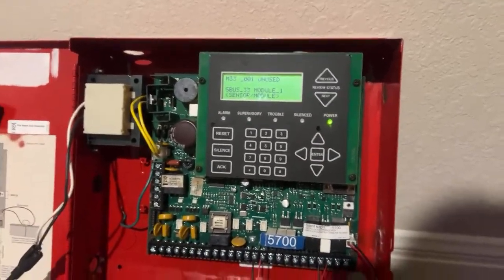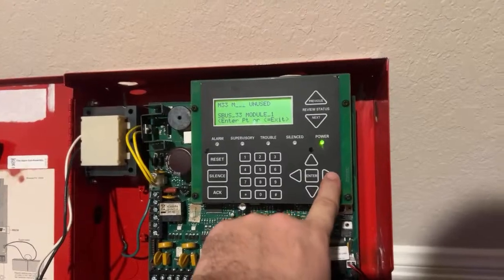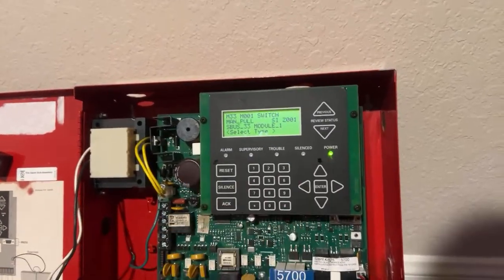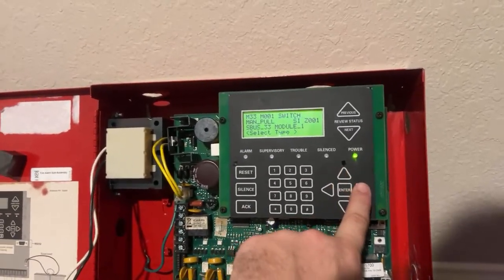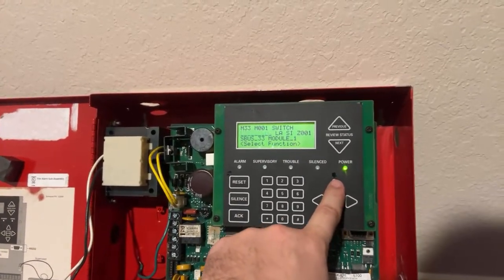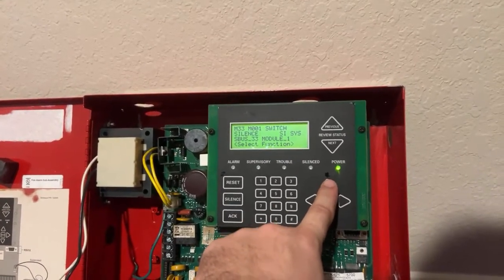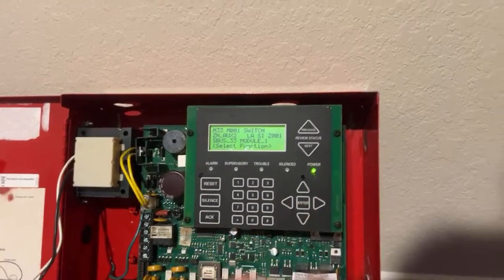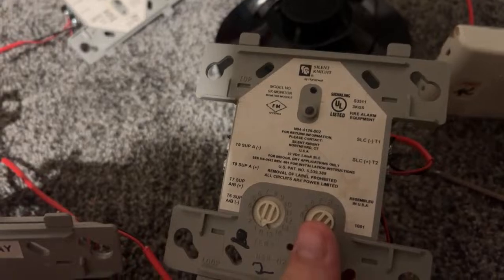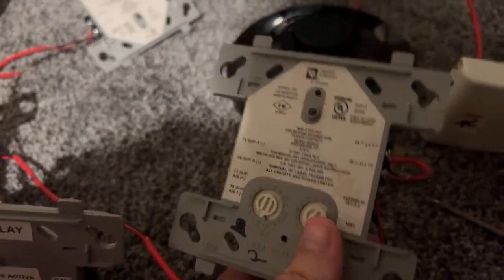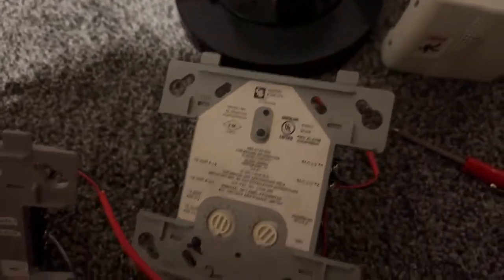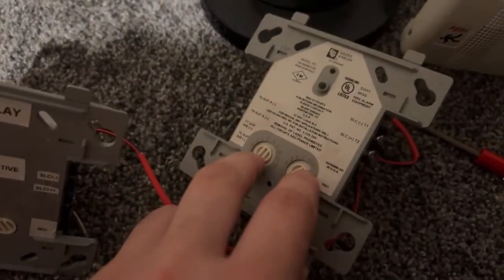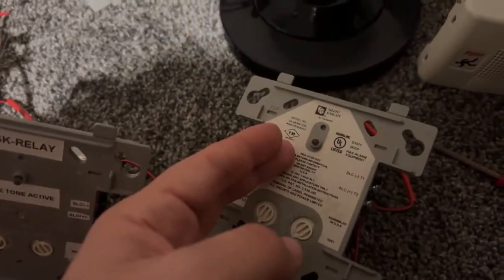So now we're going to go to our modules. So switch, manual pull, water flow, supervisory, fire drill, silence, reset. You can set any of these to anything that you want, and you could set it to a monitor, and you could have it, you know, mapped as a monitor module, a pull station.